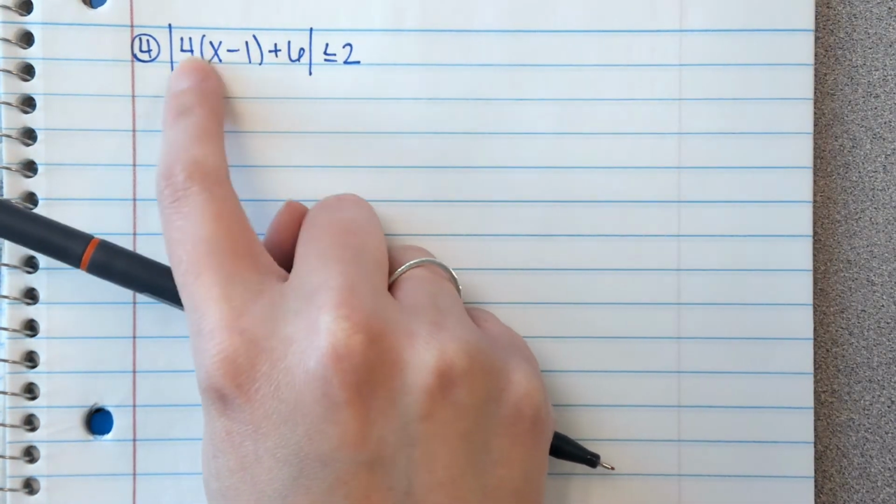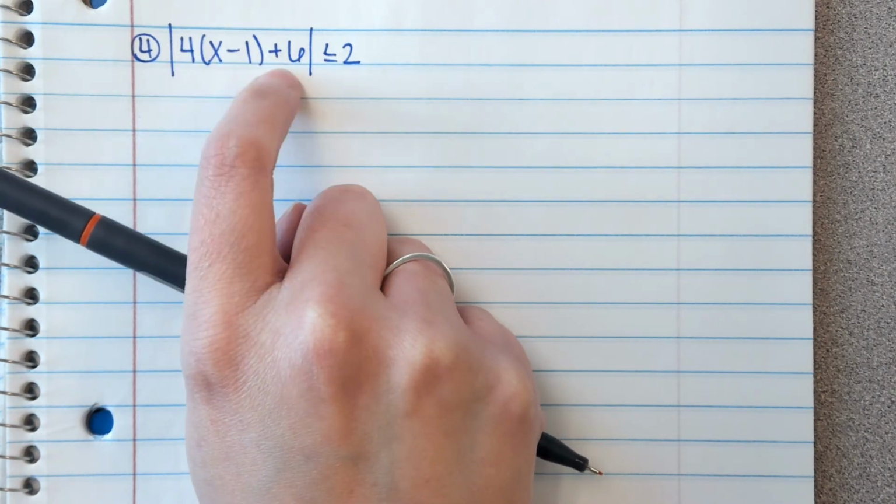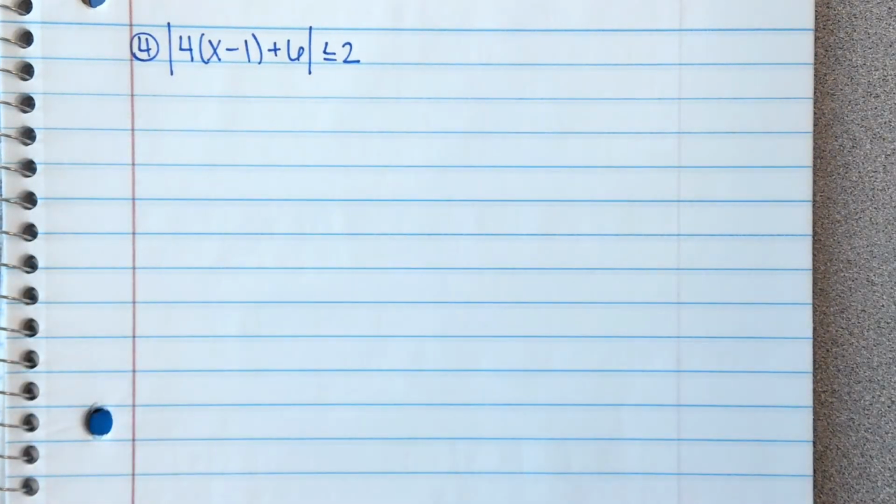Now, for this, if you want to, you can simplify the inside of the bars. You can do your distributive property, combine like terms, and then make two. You can make two and then simplify it all. However you want to do it, whatever seems easiest to you. Now, just because I want to follow the steps, I will make the two and then simplify. But again, it's actually probably going to be quicker to simplify and then make two.